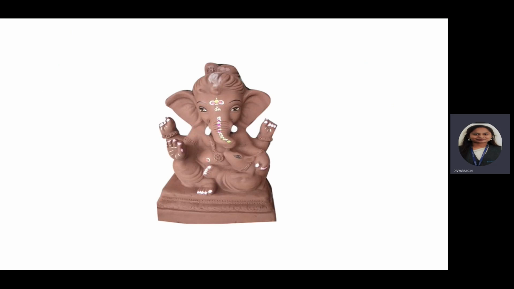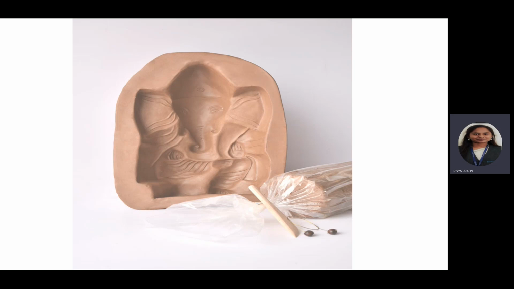So let's start with a Vinayaka idol. There's a reason why I am displaying this. I'm displaying an idol here, but how did this idol come into existence? You will have a mold and you will have clay. If you put clay into this mold, the outcome is a Vinayaka idol. Correct, right?